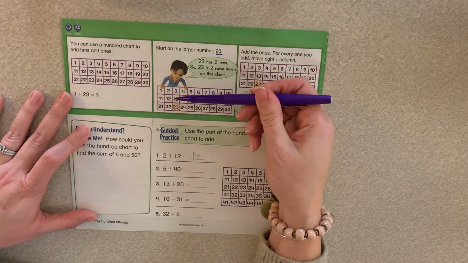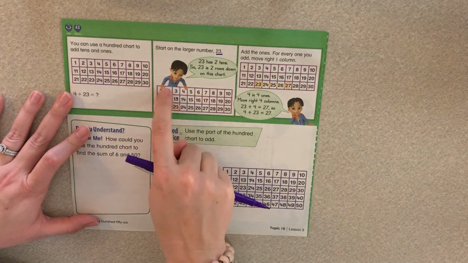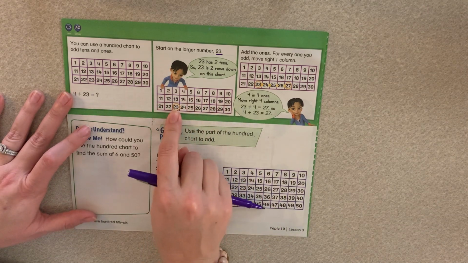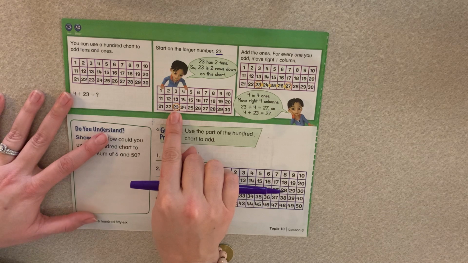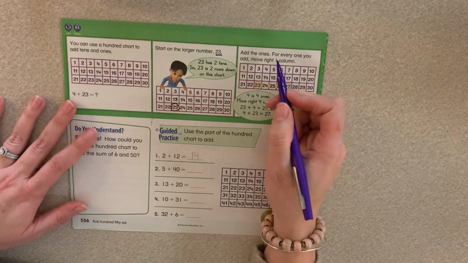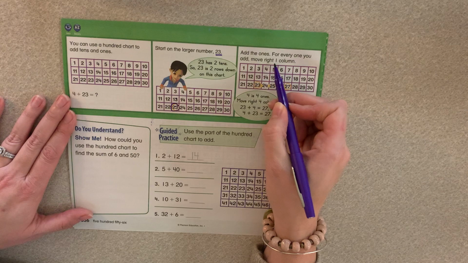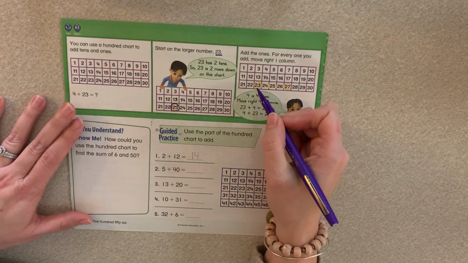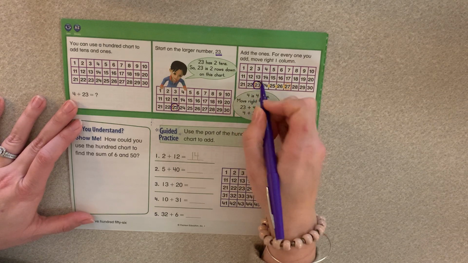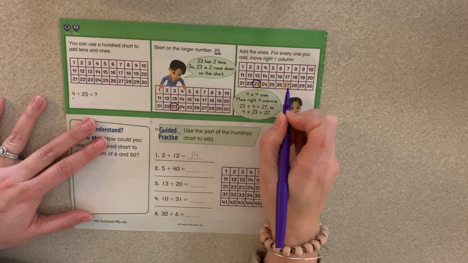So look, 10, 20, right? Each row has 10 in it. Okay, so I have to go down 2 rows to find 23. Okay, now I'm going to add the ones. So I found 23. And it says add the ones. For every one you add, move right 1 column. Okay, so remember, when I'm adding ones, I'm starting at 23 and I have to add how many more? Let's look back. 4 more. Okay, so I'm just going to move counting by ones.